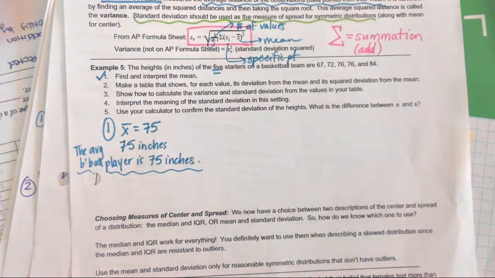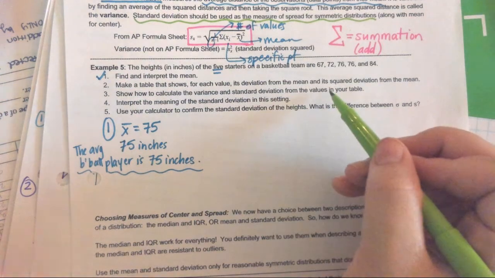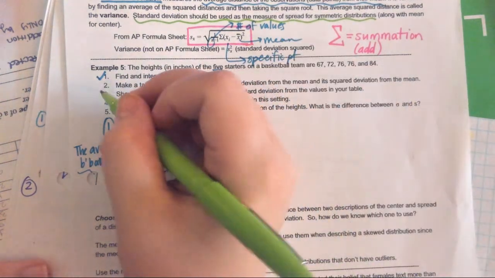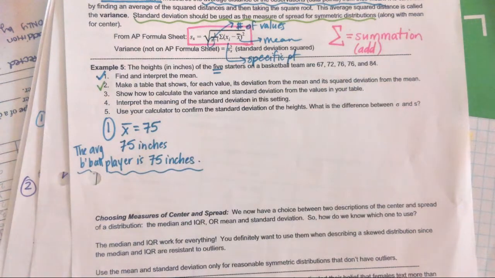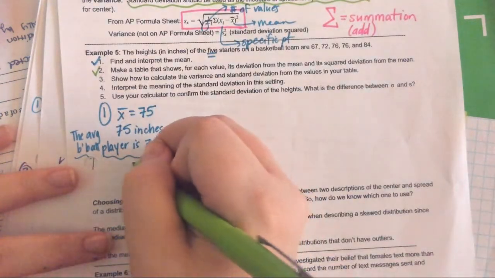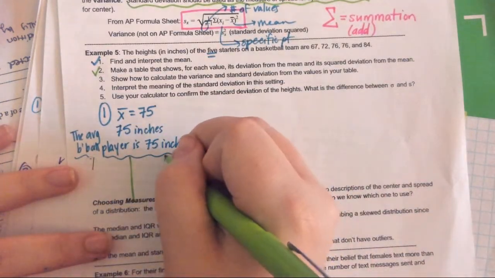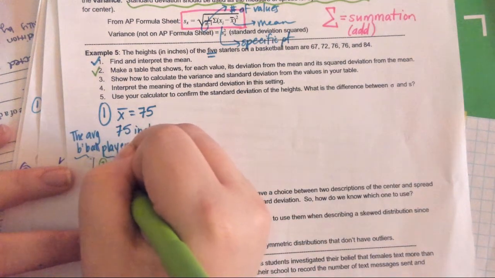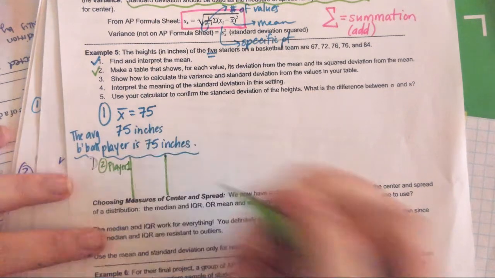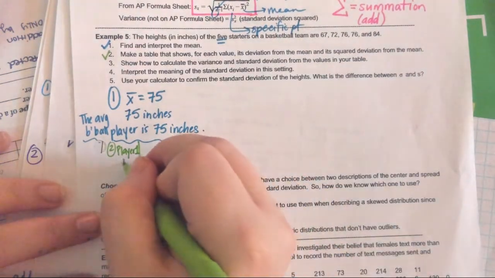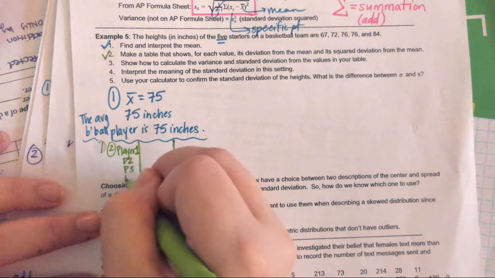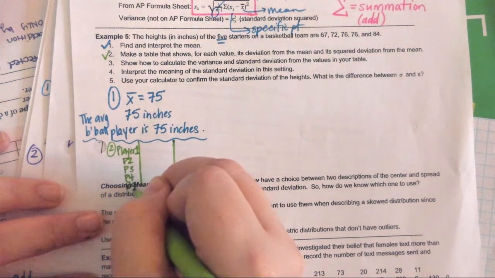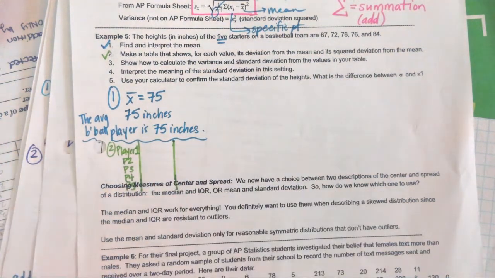Okay, if we go to part 2, it says make a table that shows for each value its deviation from the mean and its squared deviation from the mean. So there are 5 players that we're talking about. For part 2, there's player 1. And then I'm getting lazy, so I'm not going to write out the word player. I'm going to say P2, P3, P4, P5, for the 5 players.